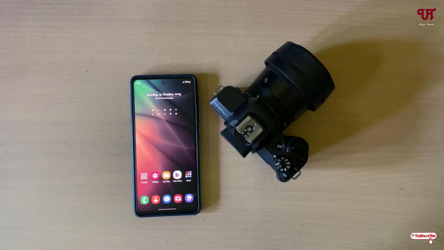capture photo or video automatically after every few seconds. If you never knew about these cool tricks, then you should definitely give it a try.